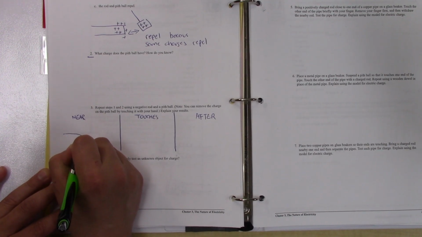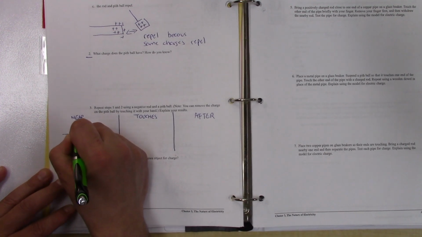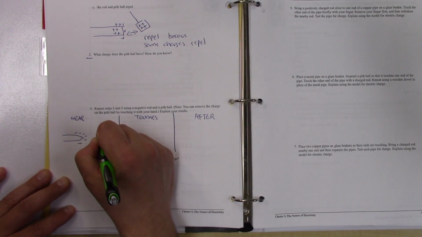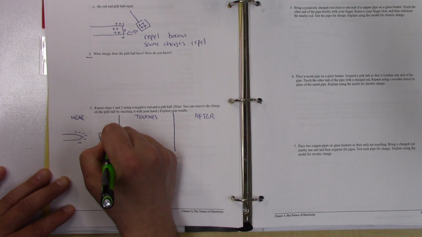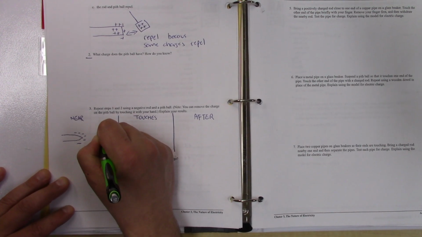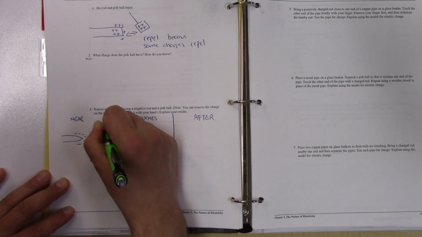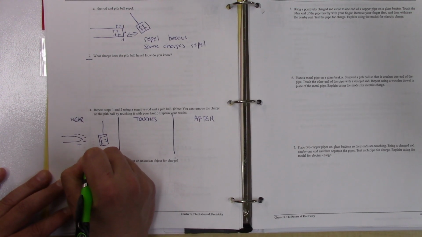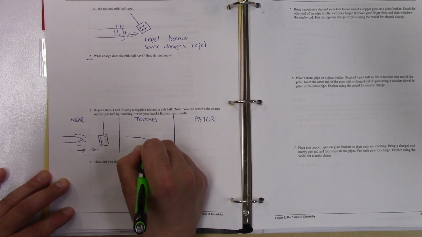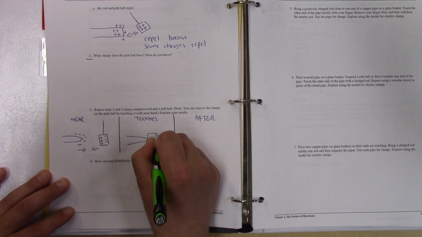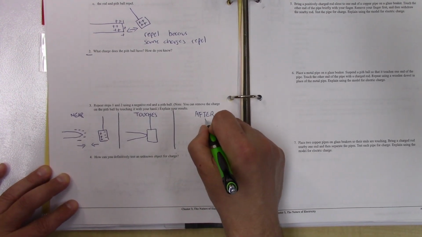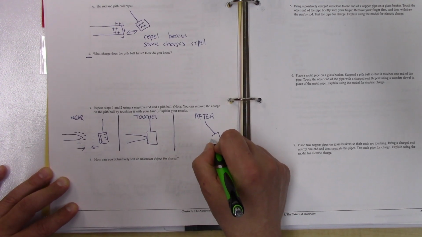You're going to have a negative rod, and negative rods generally have pointy tips. So we've got a negative rod and a neutral pith ball. And in that neutral pith ball, the negatives are going to go to this side, and the positives are going to go to this side, and they are going to attract. Now when they touch, and you can draw the electrons on this one, what happens, and why after do they repel?